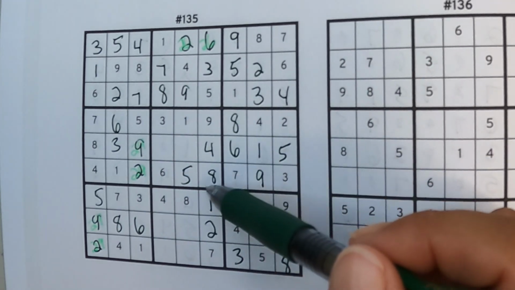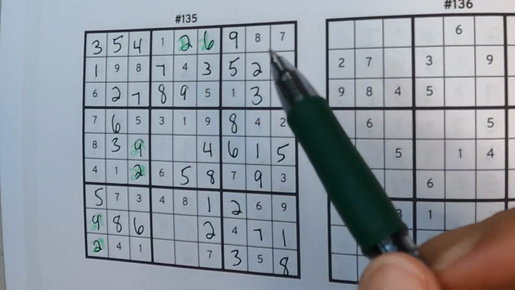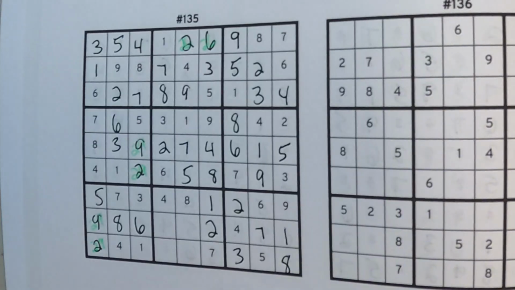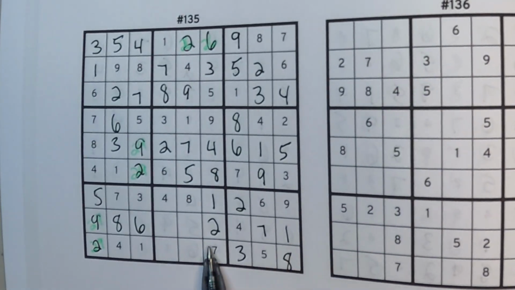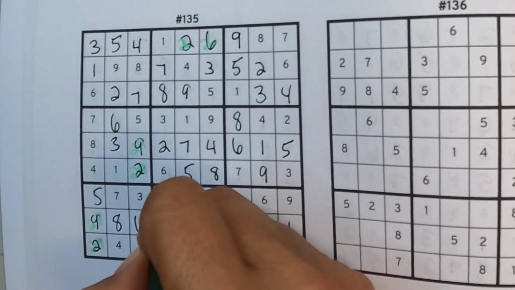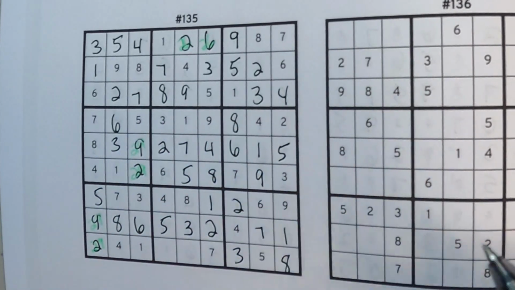For this box now, we're missing 2 and 7. We've got a 7 here, so 2, 7. For this row, we're missing 3 and 5. We've got a 3 here, so 5, 3.